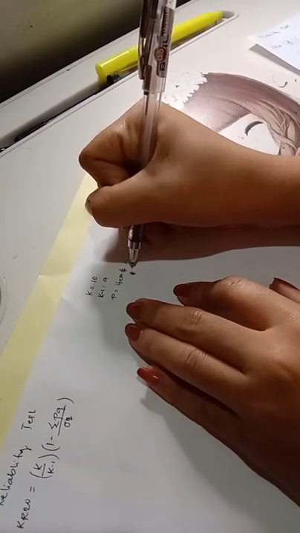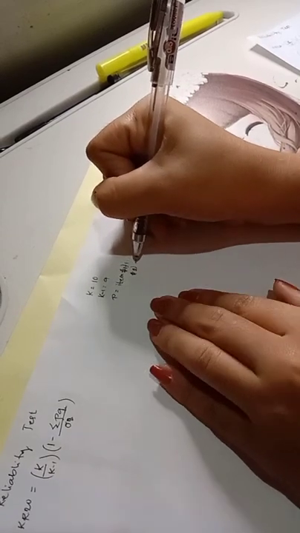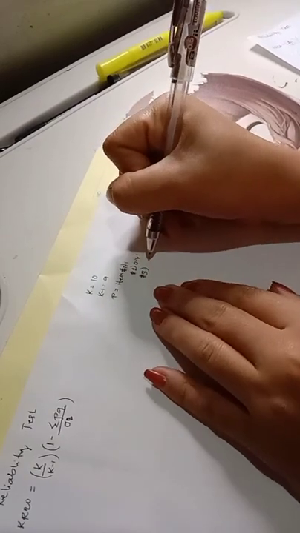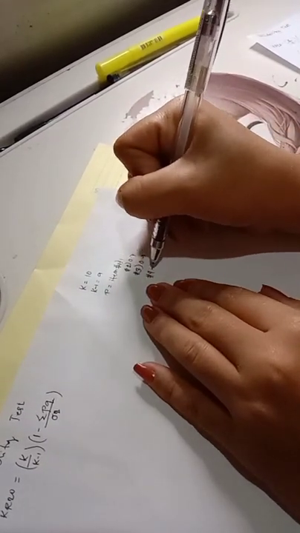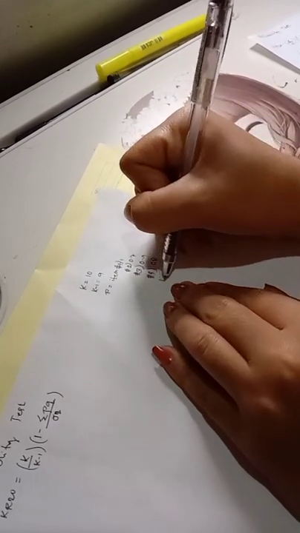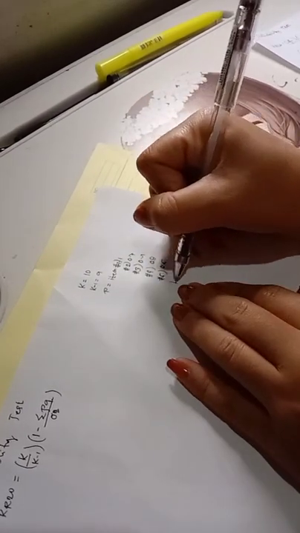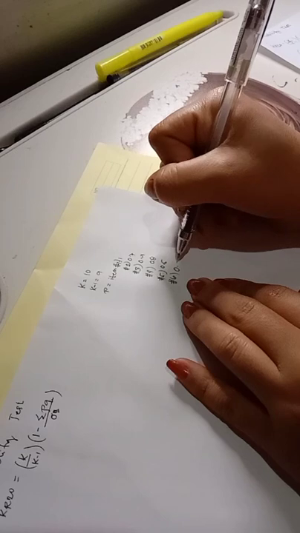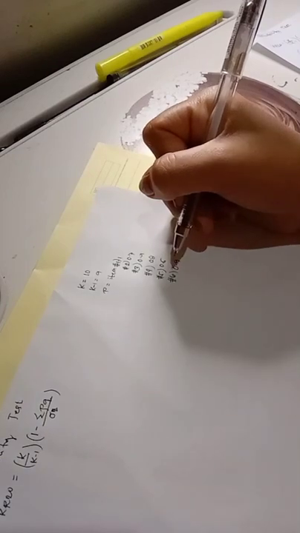In number 2, I have the answer of 0.7, and in number 3, I have the answer of 0.9, and in number 4, I have the answer of 0.8, and in item number 5, I have the answer of 0.5, and in the item number 6, I have the answer of 0.9, and so on until the last.